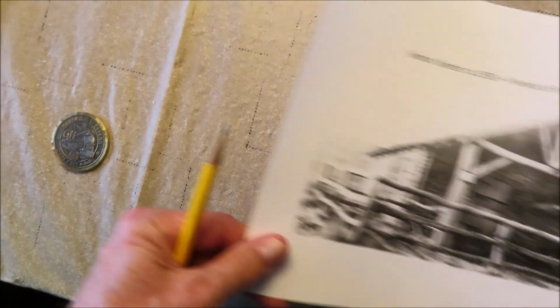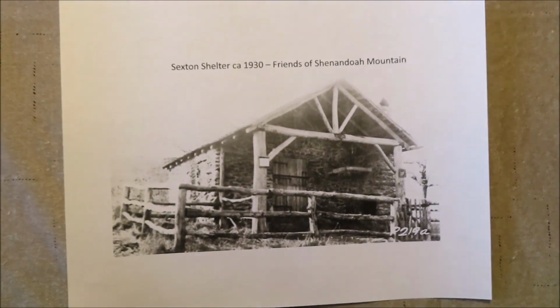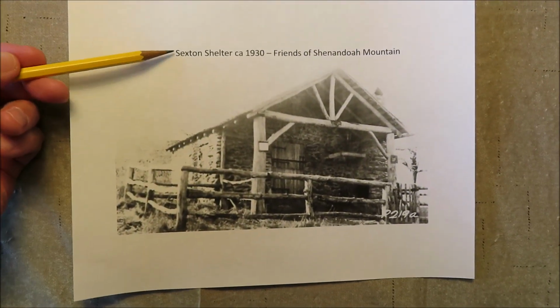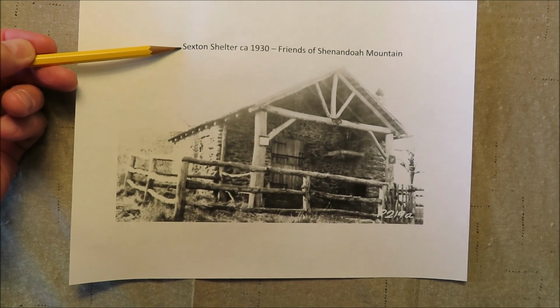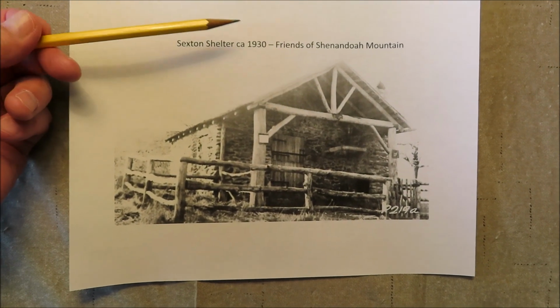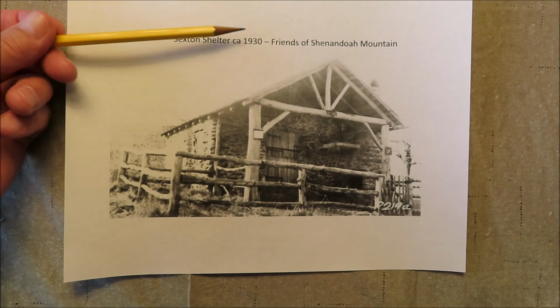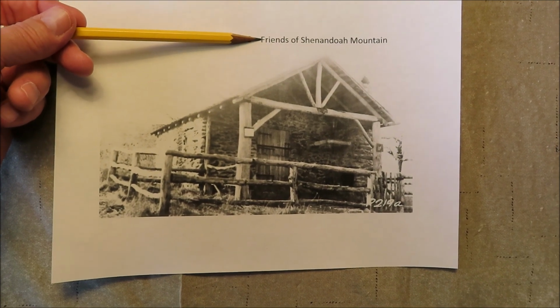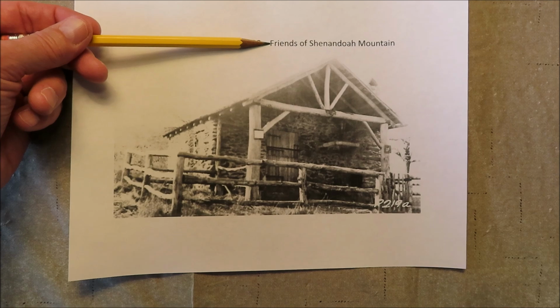Now, let me show you a couple more things here. This is a picture of the Sexton Shelter. Built in 1930. I got this picture from a website called Friends of Shenandoah Mountain.